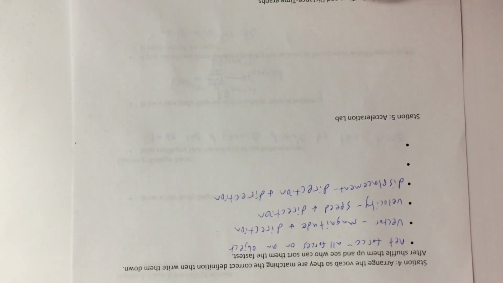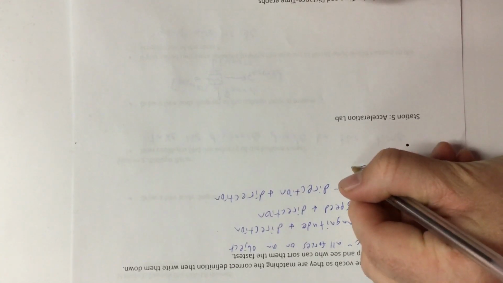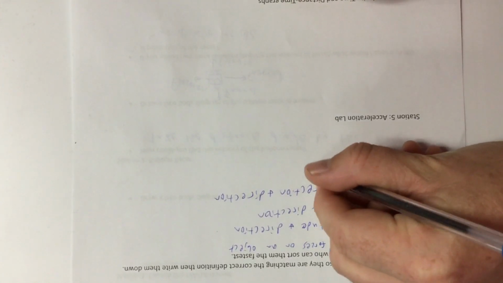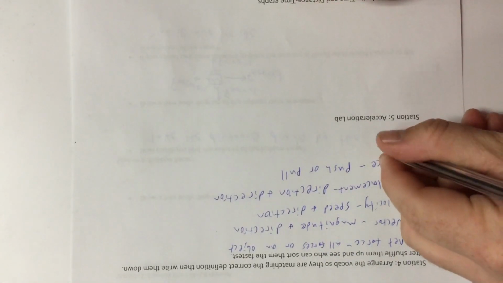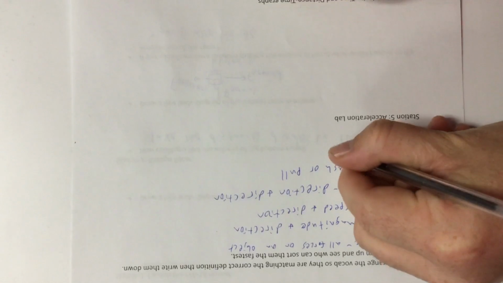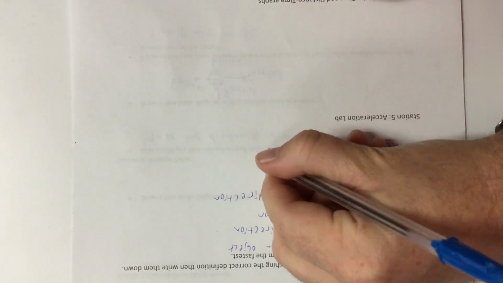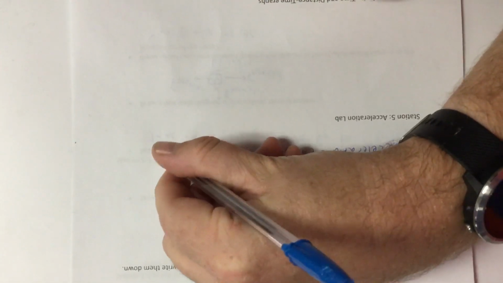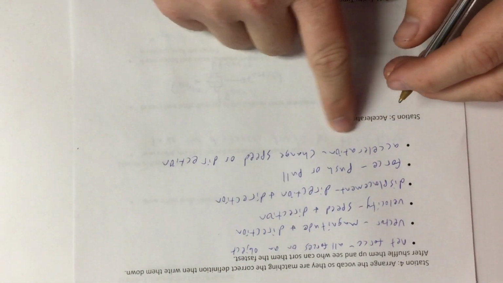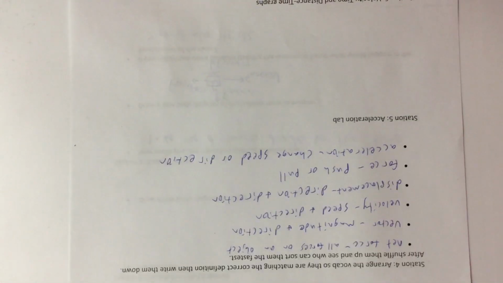Then we had force. Forces are just pushes or pulls, right? They cause objects to move or change direction, push or pull. And then lastly, we had acceleration. So acceleration is getting faster. It's a change in speed or direction. So it's actually a change in velocity. So acceleration is a change in speed or direction. So you need to know those vocabs.